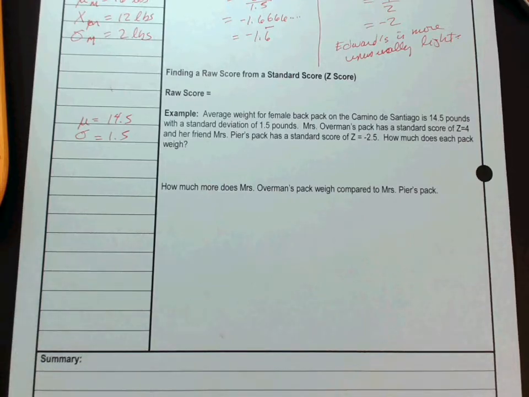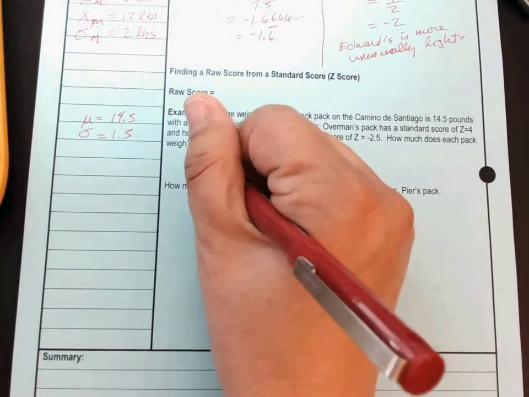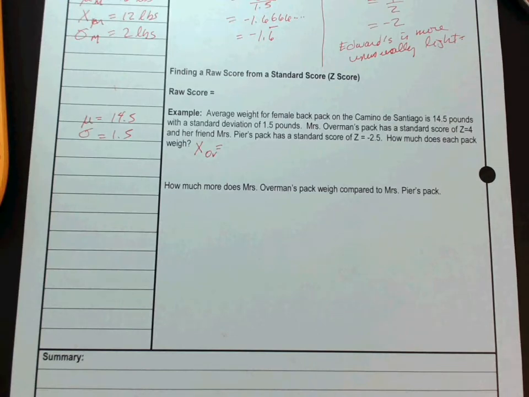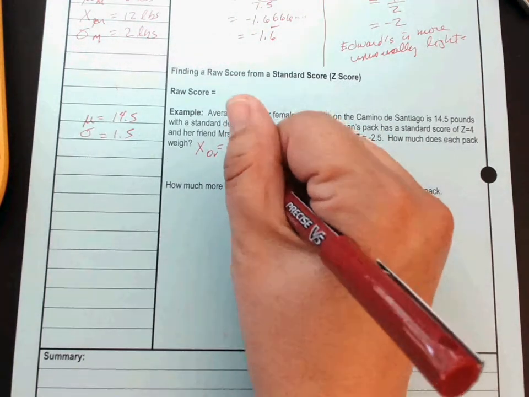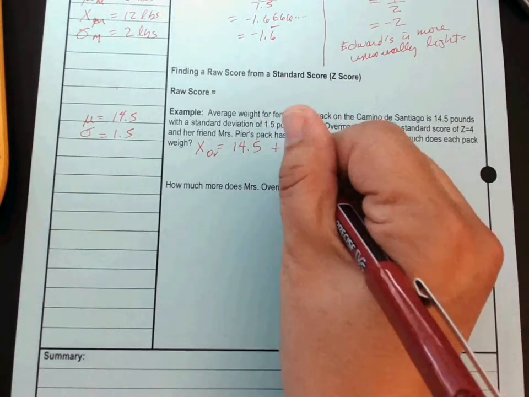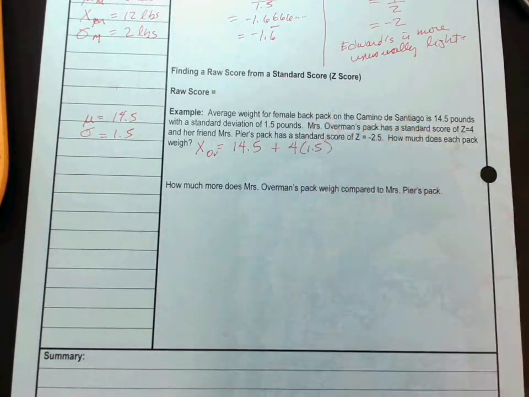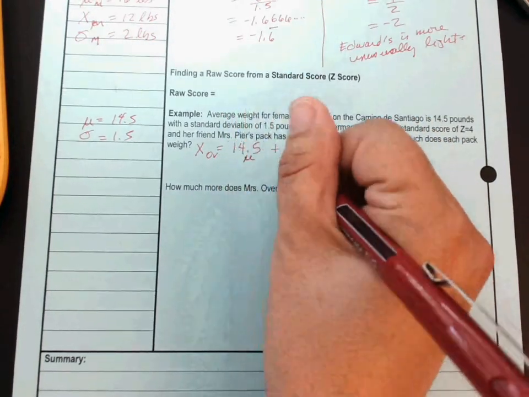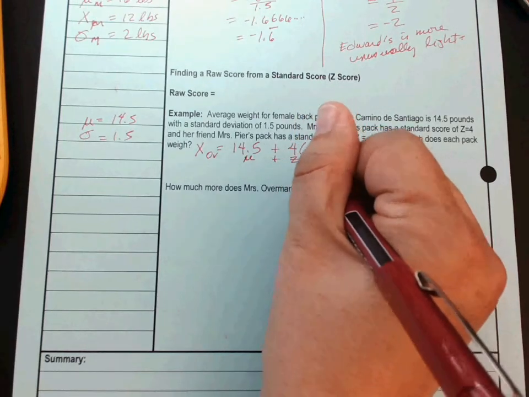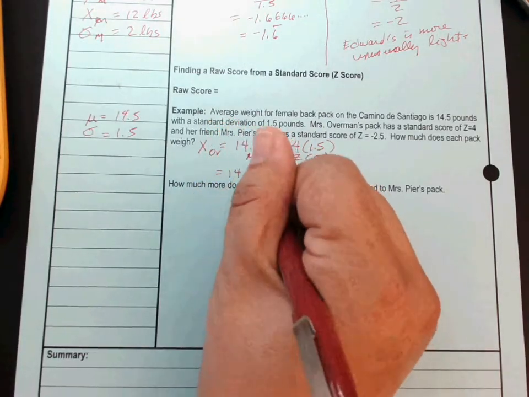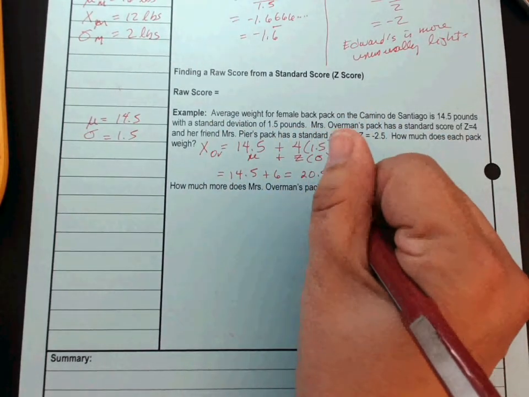Well, let's think about it. Am I above average or below average? I'm above average. The average is 14.5 pounds, so you know I have at least 14.5 pounds in my pack. How far above the average am I? I'm actually 4 of these spreads, because that's what the Z-score means. So this is your average, and this is your Z-score times your sigma. Does that make sense? So I'd get 14.5 plus 6, or 20.5 pounds.